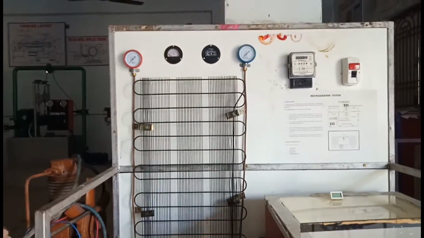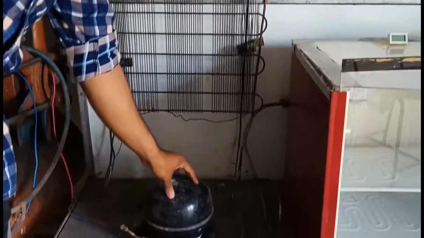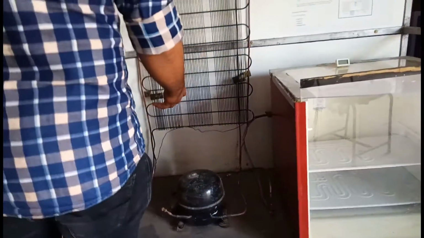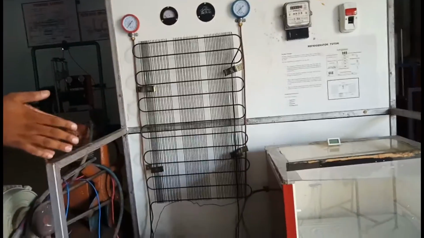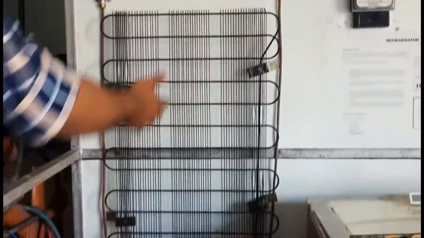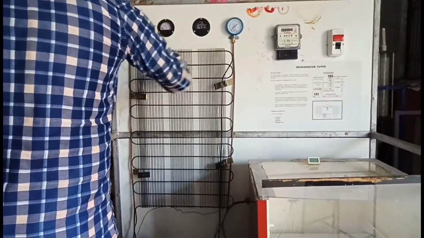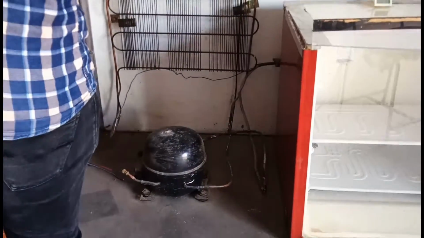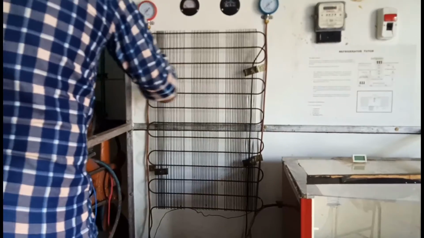So what happens next? When the compressed gas is at high pressure, it is transferred to the condenser. Then the high pressurized gas will become low pressurized. Why will it be low pressurized? Because here in the condenser it gets the maximum space to travel. So this gas travels from this pipe, we can say the capillary tube. Here it passes like that, so here it gets the maximum space to travel.